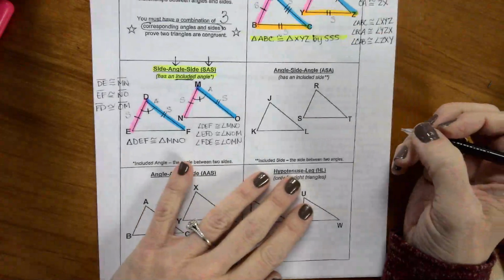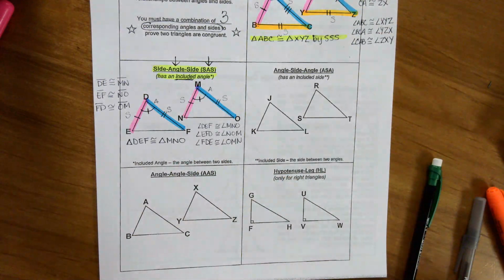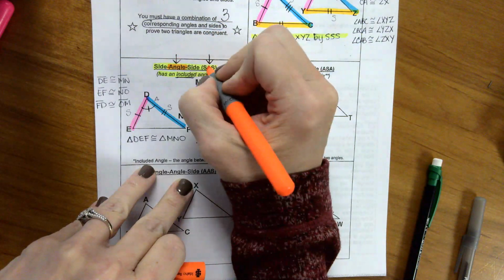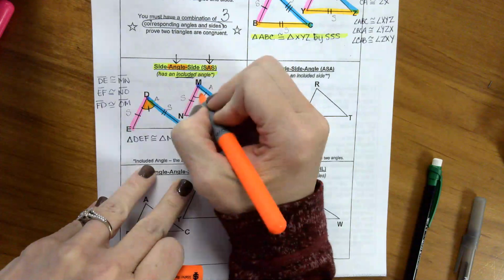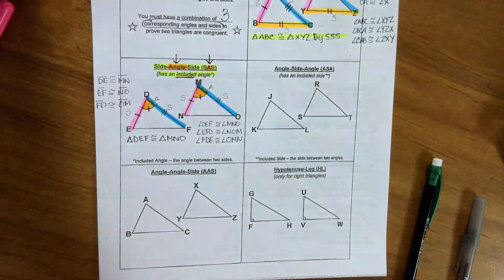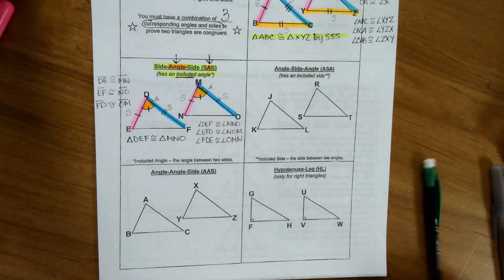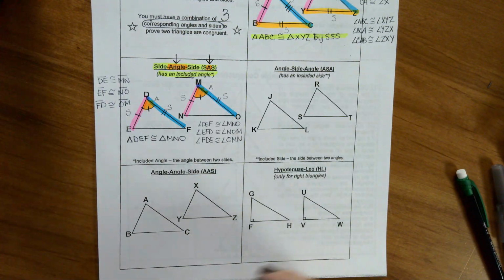Okay, so there's side angle side. It is really, really important that you understand that the angle is in between the two congruent sides. The congruent angle is between the congruent sides.